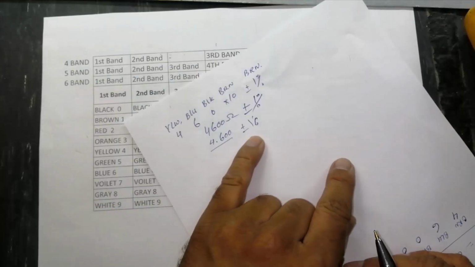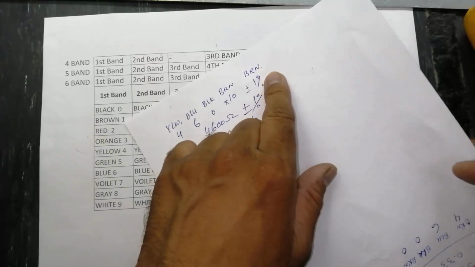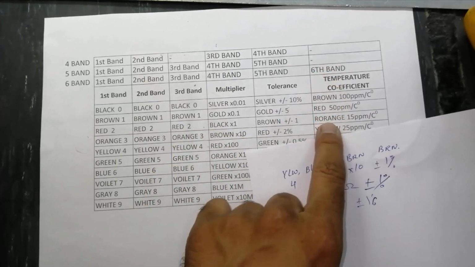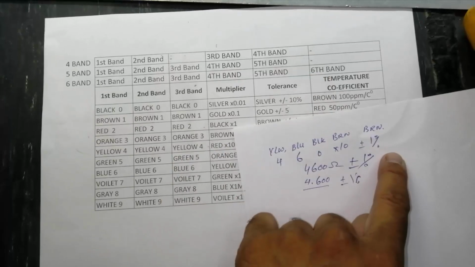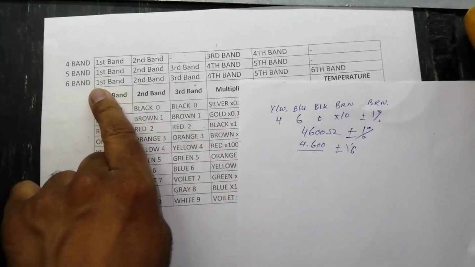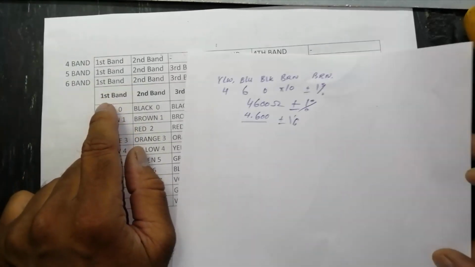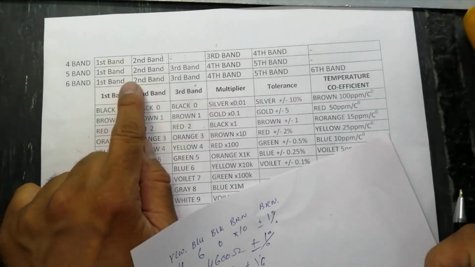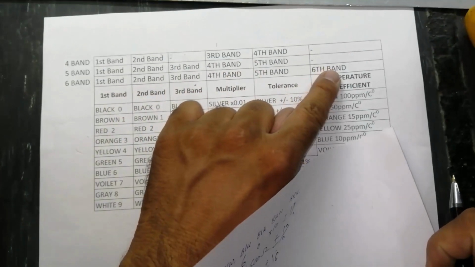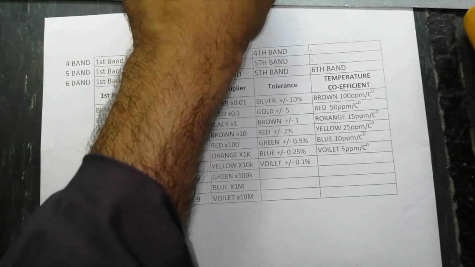Then we will consider, if we have the next band, then we will consider the 6th band. So 5 band resistor, we can calculate this. I don't have the 6th band resistor here now. So if we have 6th band, then we can identify like this. Then there are resistor packs.